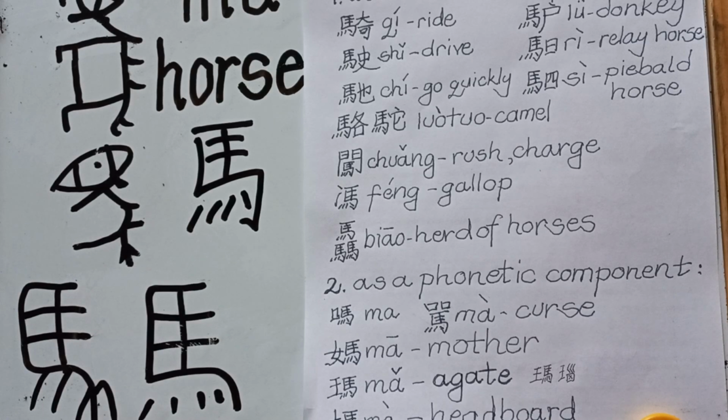So remember that Ma is in itself a character, but at the same time, it also can fulfill a double role.